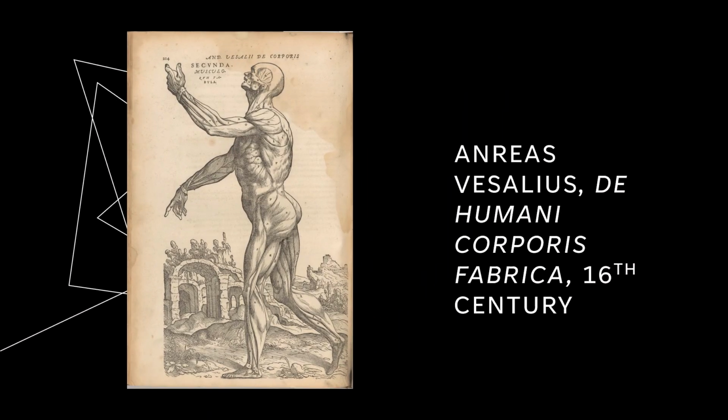The Renaissance marked a significant period for medical illustration, with artists like Leonardo da Vinci creating detailed anatomical drawings based on dissections. Andreas Vesalius, a 16th century Flemish anatomist, further revolutionized medical illustration with his groundbreaking work De Humani Corporis Fabrica, which featured accurate and detailed anatomical drawings.